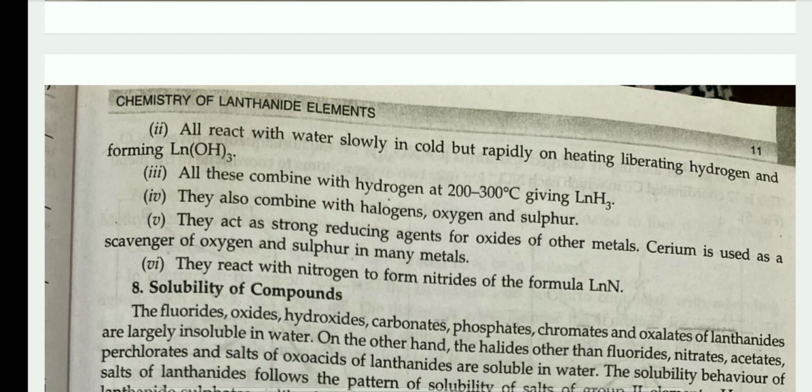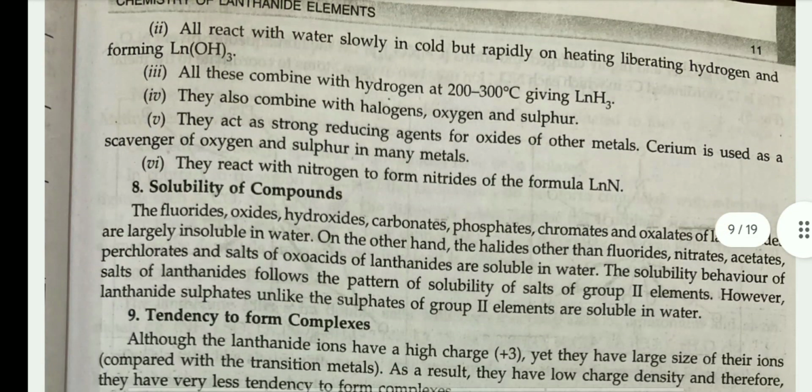They also combine with halogens, oxygen and sulfur. They act as strong reducing agents for oxides of the other metals. Cerium is used as a scavenger of oxygen and sulfur in many metals. They react with nitrogen to form nitrides of the formula LnN.